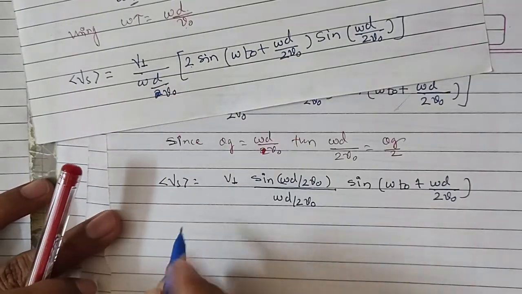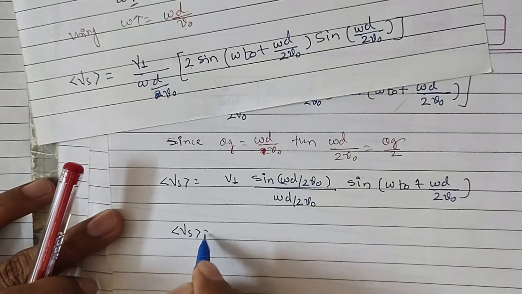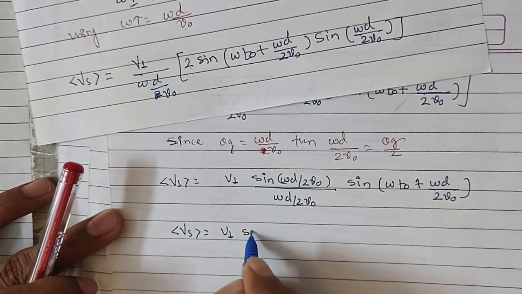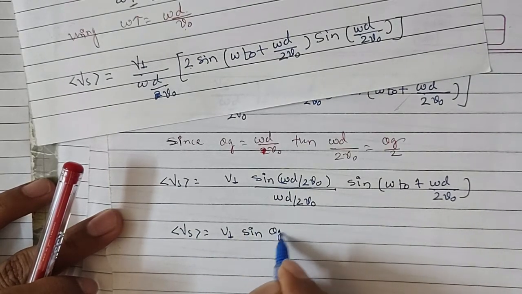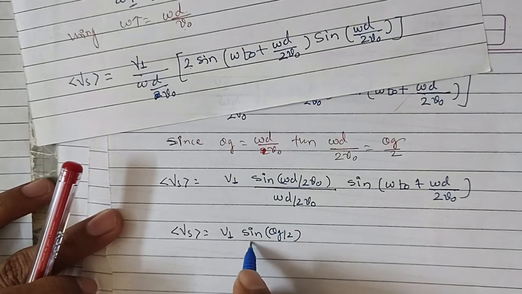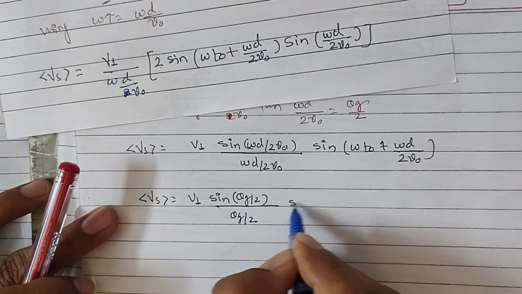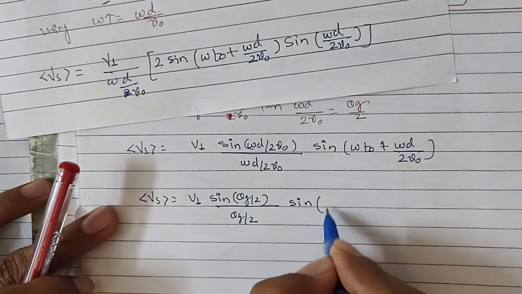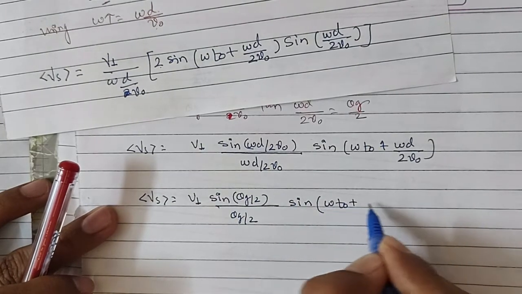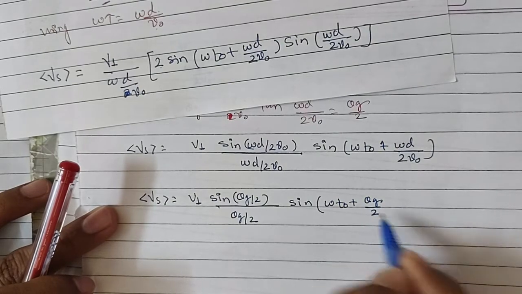So that is Vs is equal to V1 sine theta g by 2 divided by theta g by 2, sine omega t0 plus theta g by 2.